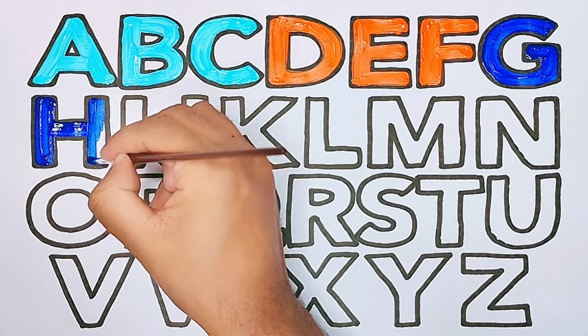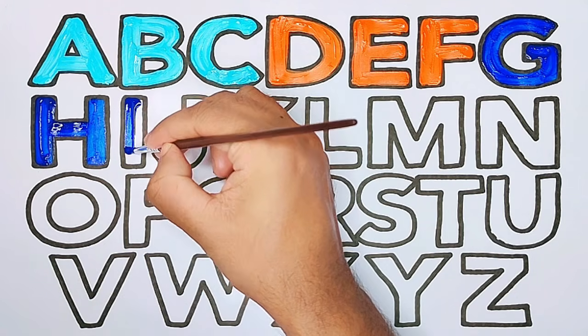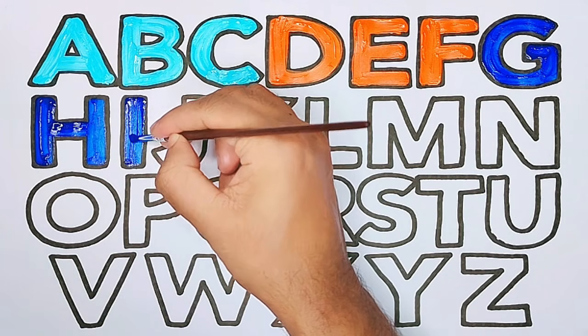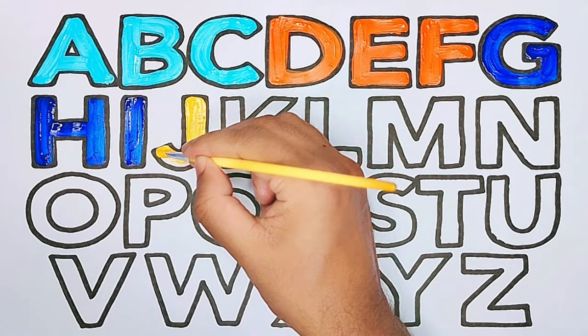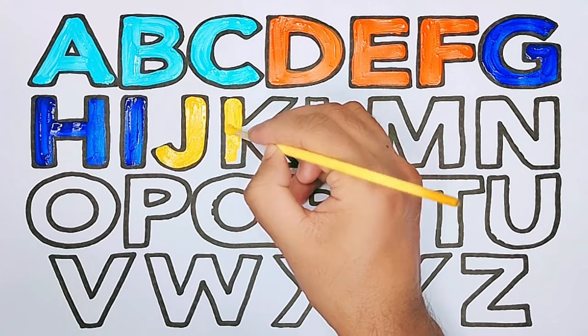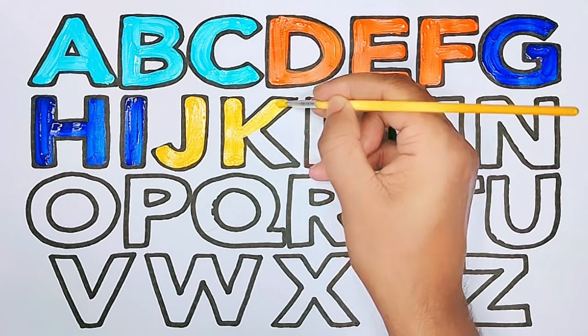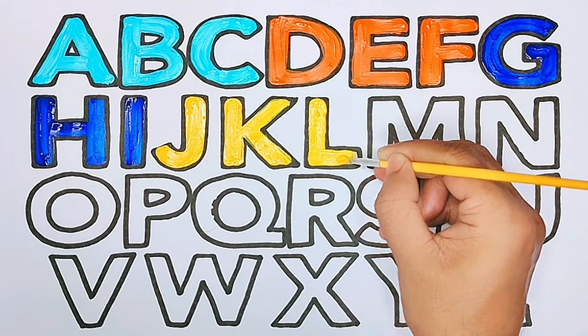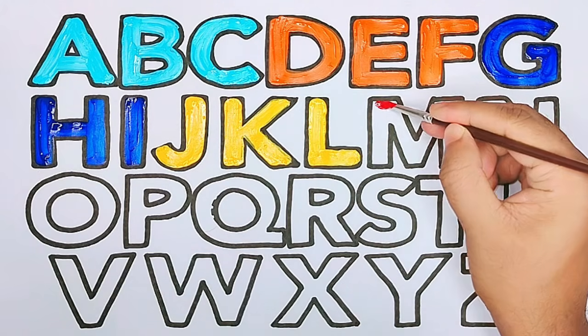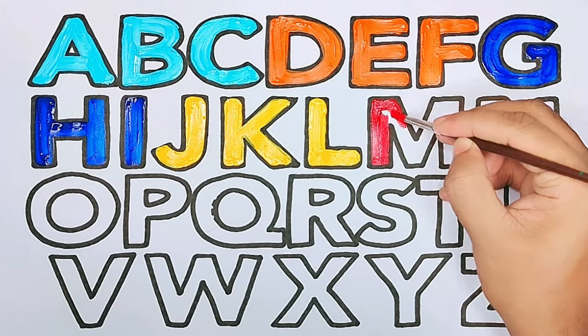H for helicopter. I for island. Yellow color. Z for jeep. K for king. L for laptop. Red color.